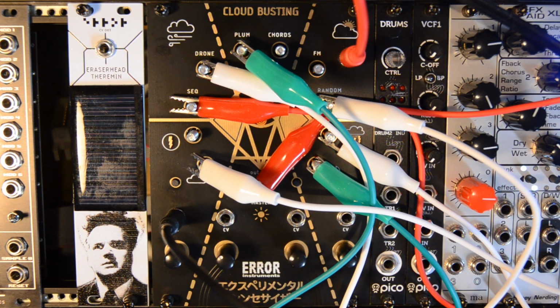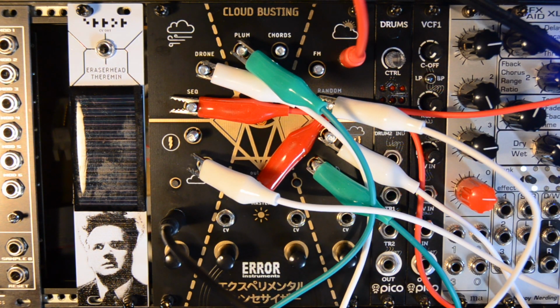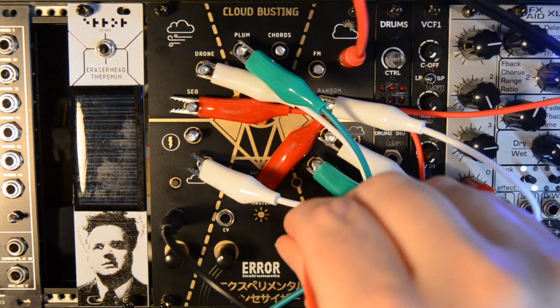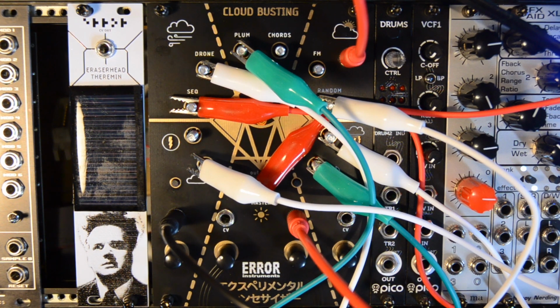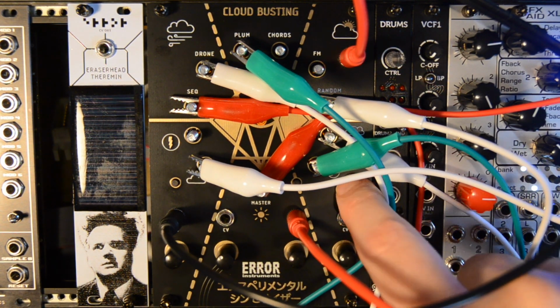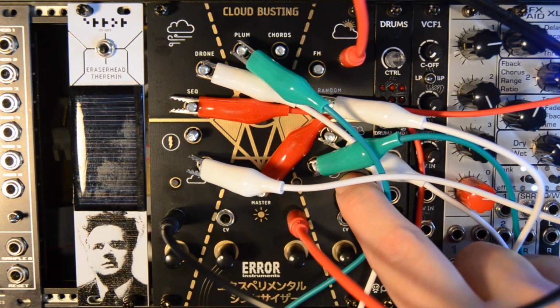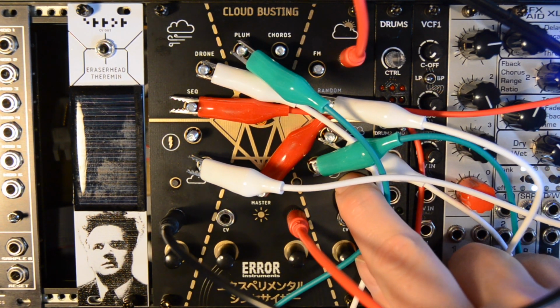But you could of course add more modulation, for example, to the third step as well. And then if you press this knob, it also randomizes the order of the steps, so this is kind of complete mayhem.